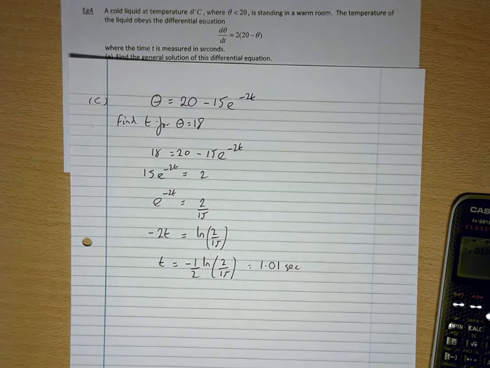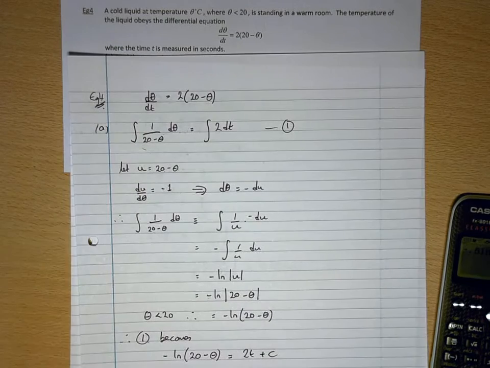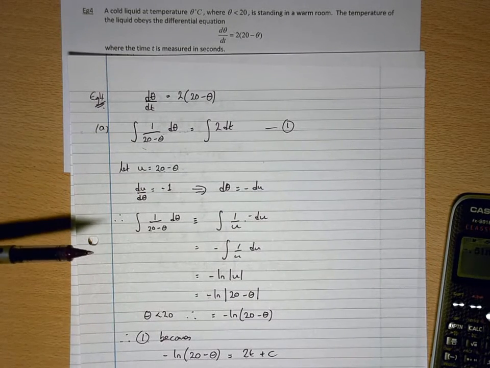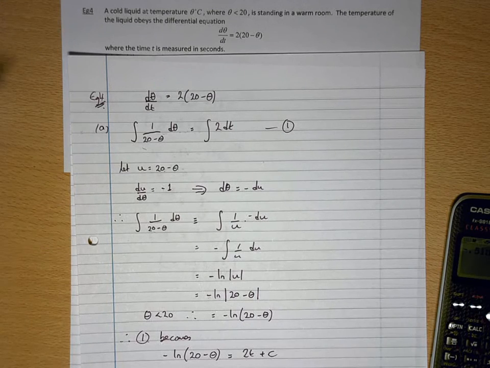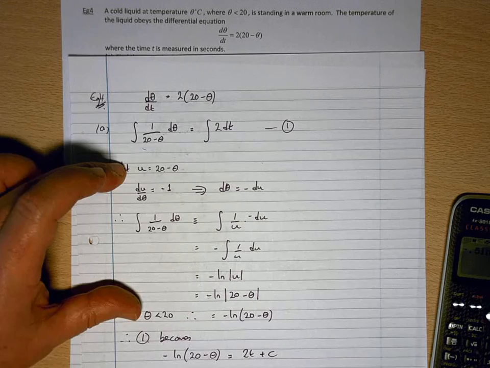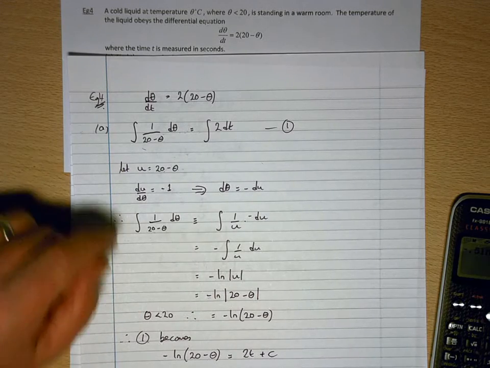So there we are, that's a nice contextualized example with a slightly trickier integration, but one that certainly you should be comfortable with from your Unit 3 integration work. Substitution is a sort of last resort if you don't spot it.